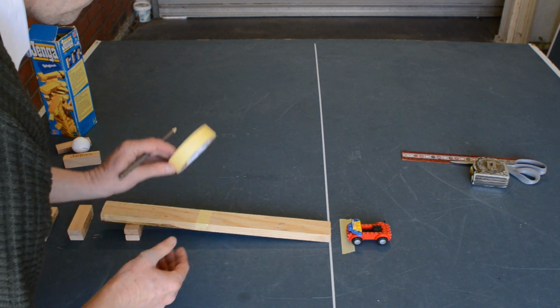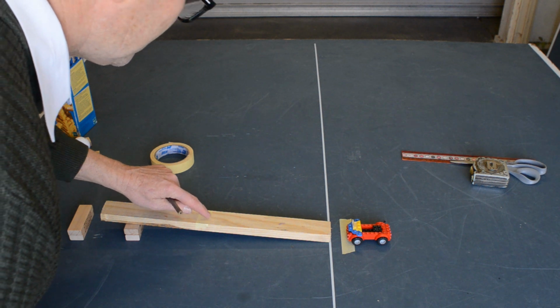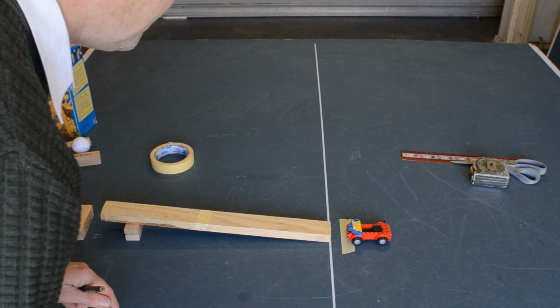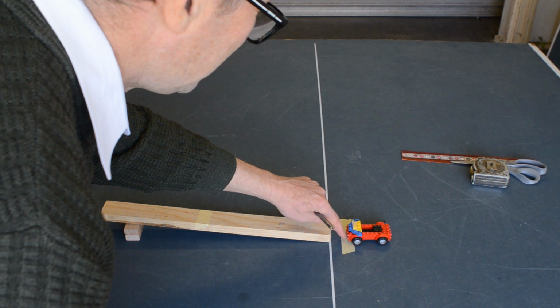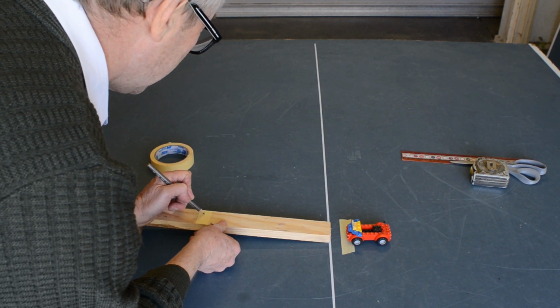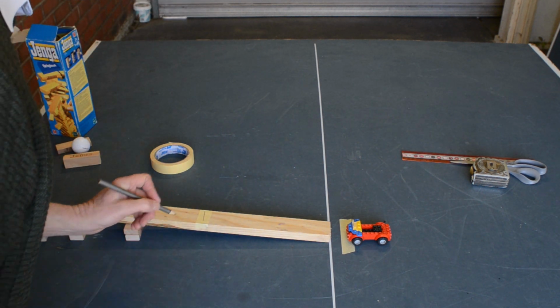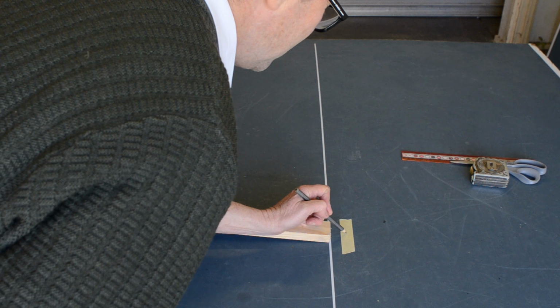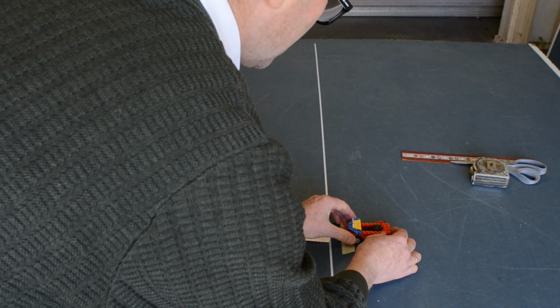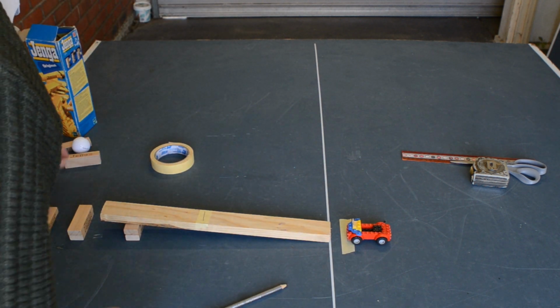So using some masking tape, I've put some tape here on my ramp, and I'll put some tape here on the table. And I'm going to put a line here on this one because that's where we want to start the ball every time. And I'm going to put a line here so that we can start the back of the car in the same position every time we do the experiment.